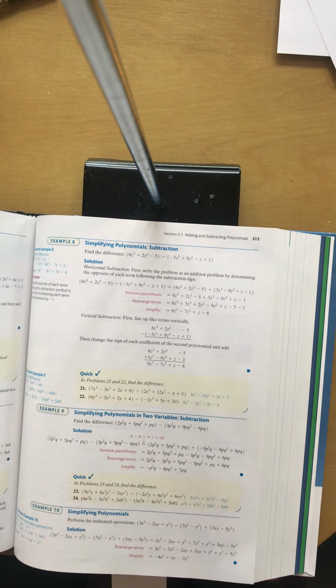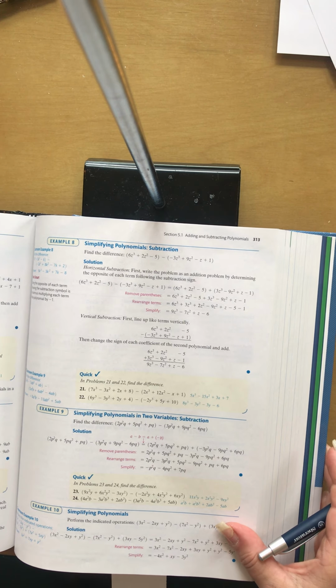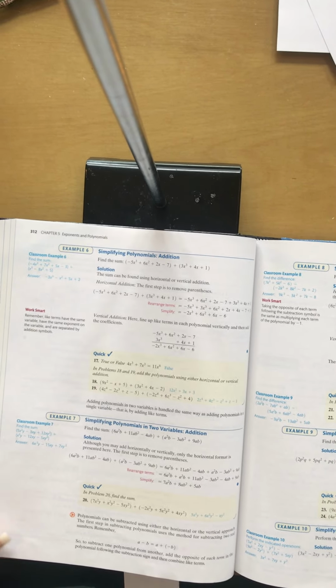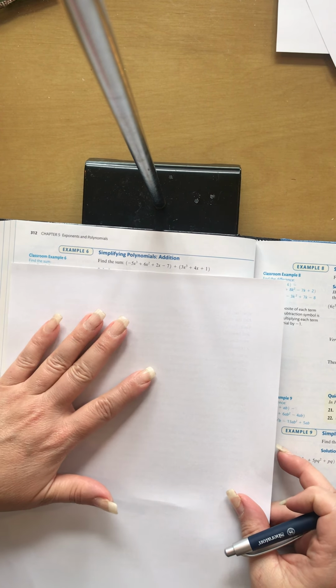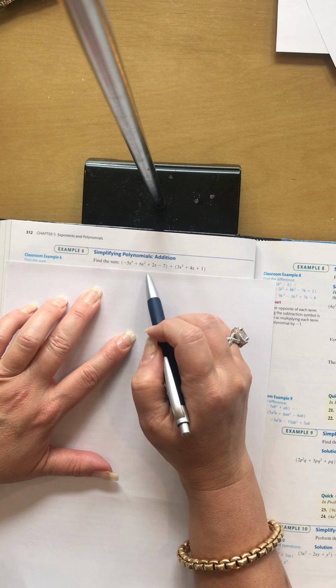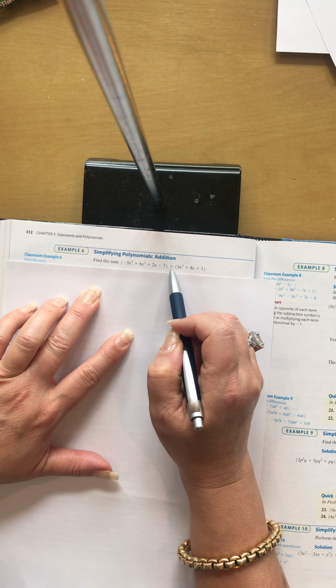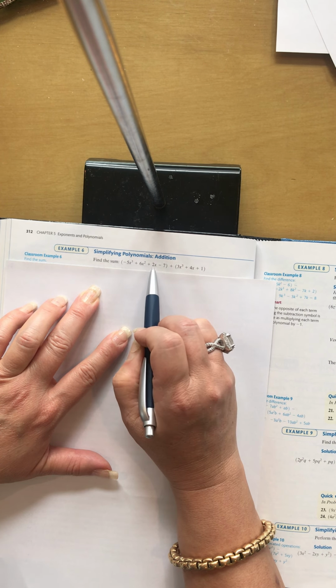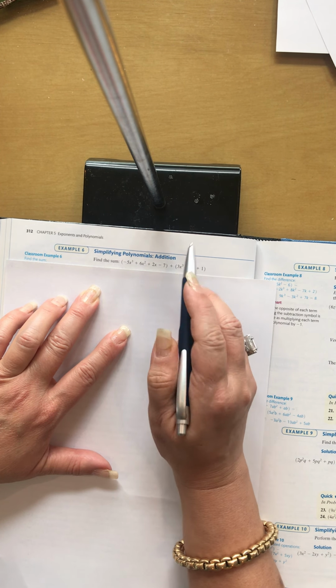Okay, so now the next objective is how do you simplify polynomials? Because that's what we do with polynomials, we simplify them and we also evaluate them. So for example 6, I'm asking you, can you add, this is the operation, adding up, this is a polynomial with 4 terms with a trinomial.